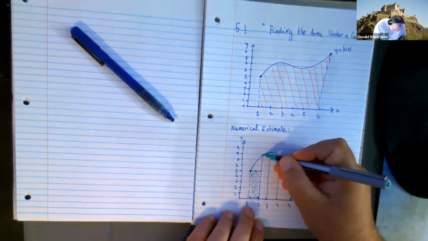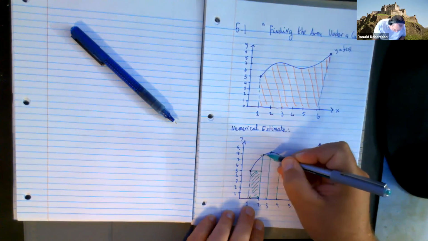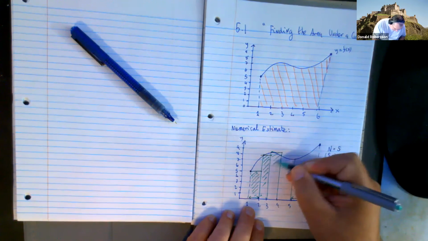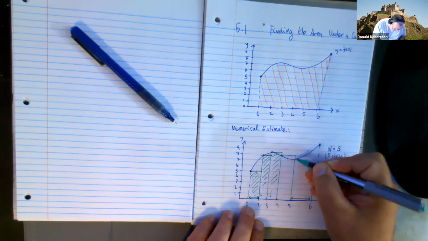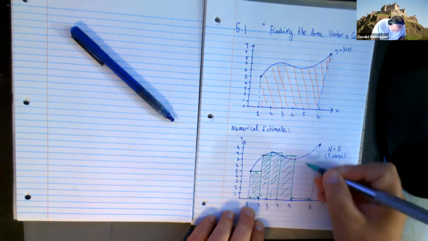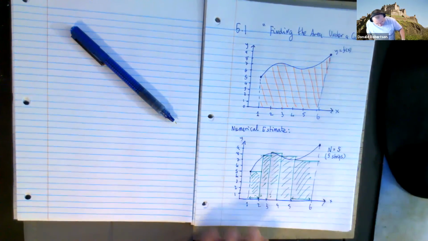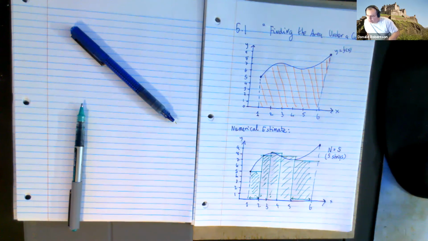Then for my second one, I could use this height or this height, but I'm going to use the left-hand side. Third one, left-hand side. Fourth one, left-hand side. And the last one, the left-hand side. Would you agree that I should be able to find the area of all those rectangles? Because they're just one unit by whatever the height is. That makes sense? And so if I found the area of all those and added them together, wouldn't that be an estimate for the exact value of the area under the curve?